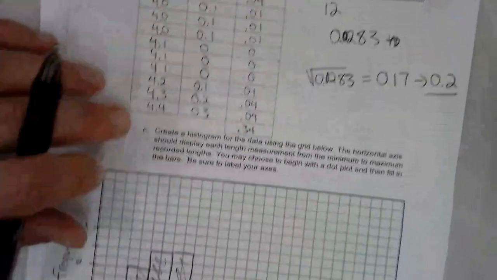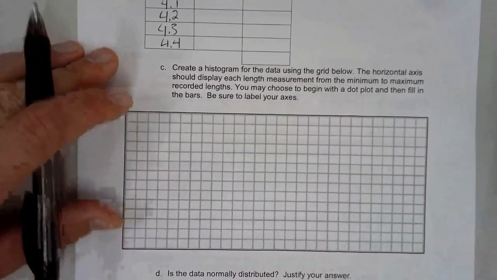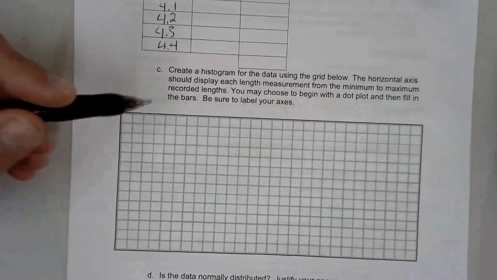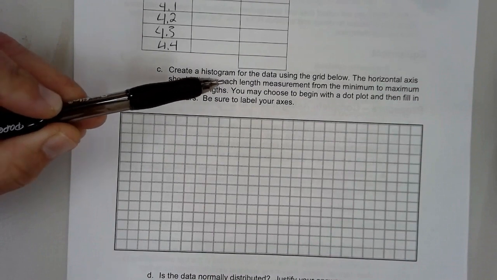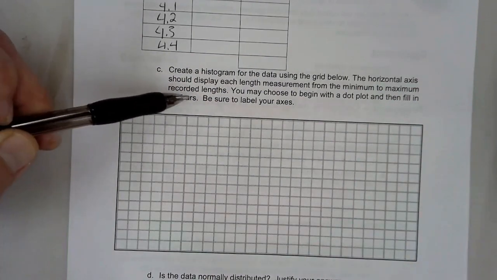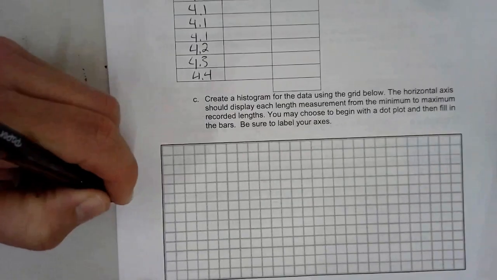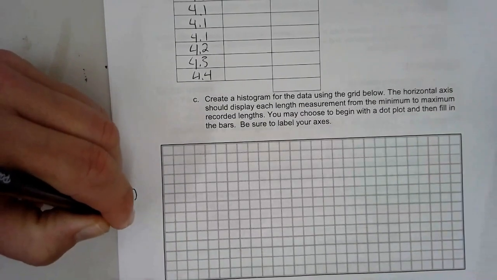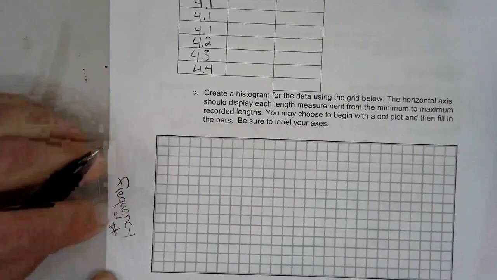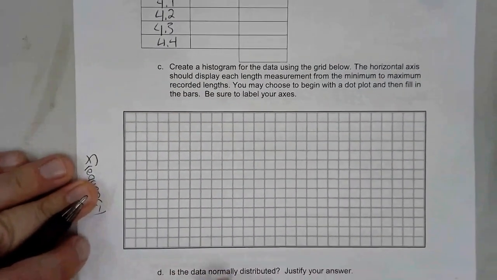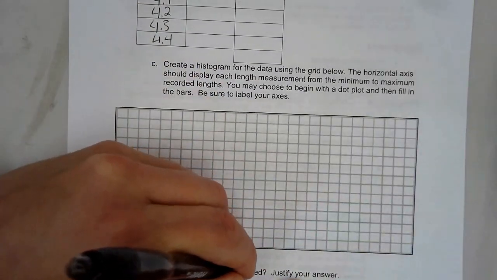All right, but the point of this video is how to do a histogram. So what we are going to look at right here is how to create a histogram. The horizontal data should display every length measurement. And basically the vertical is going to be saying the frequency, or number. So the amounts. And then this is going to be the measurement.